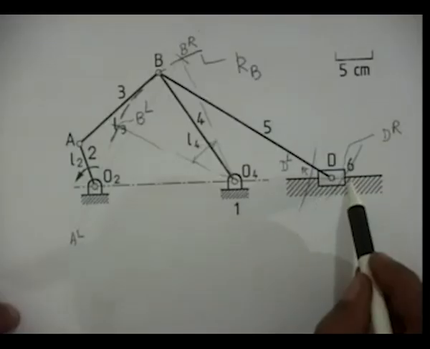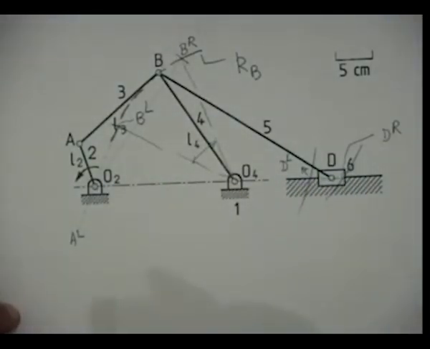So this distance DL DR determines the stroke length of this slider 6.